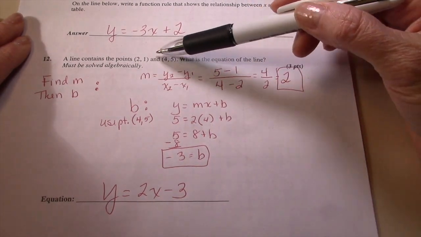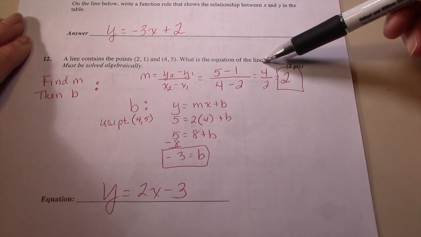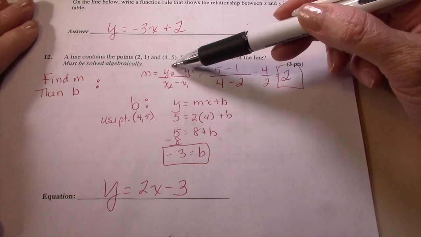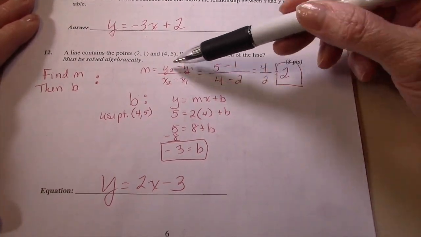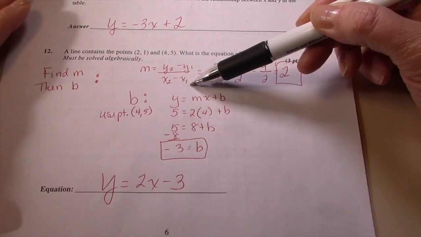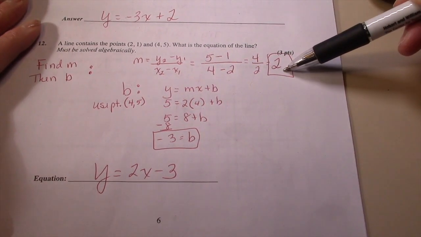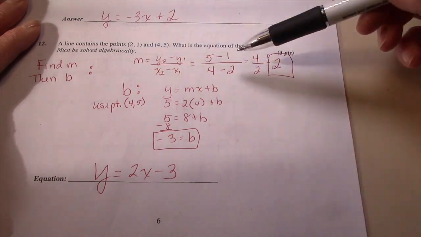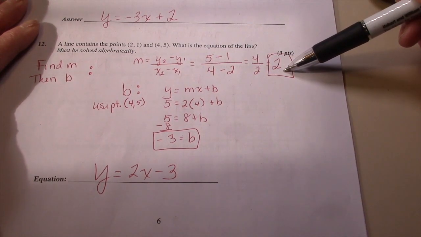Okay, a line contains these 2 points. What is the equation? Okay, find the m, then the b. So the first thing we're going to do is find the m by going through the formula. Y2 minus y1 over x2 minus x1. Notice it's 5 minus 1 over 4 minus 2, and you get 2.